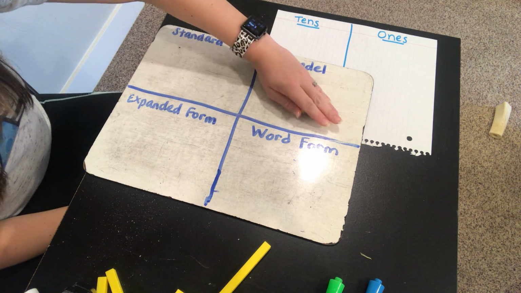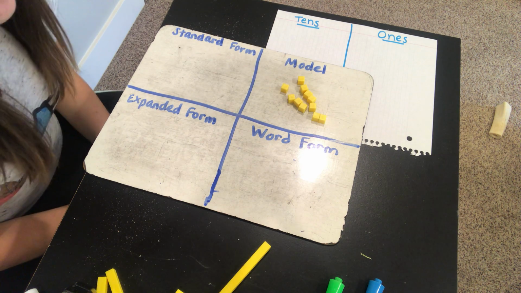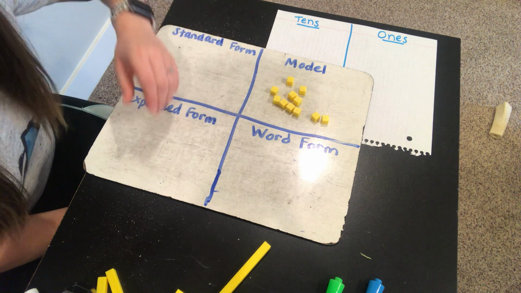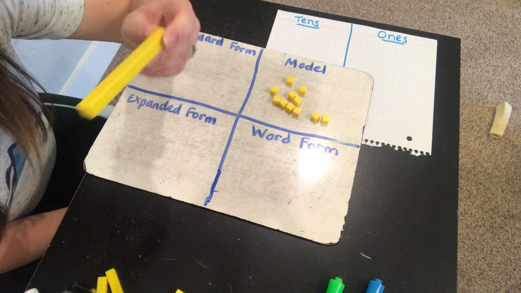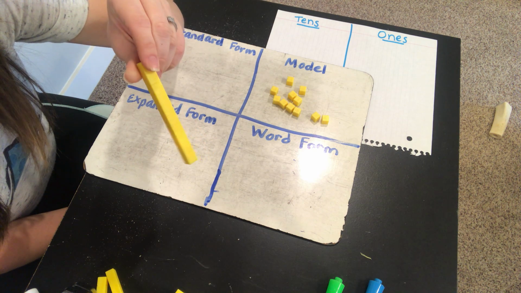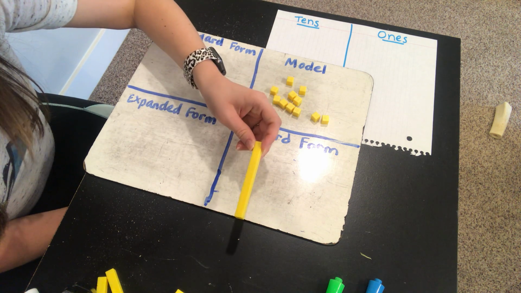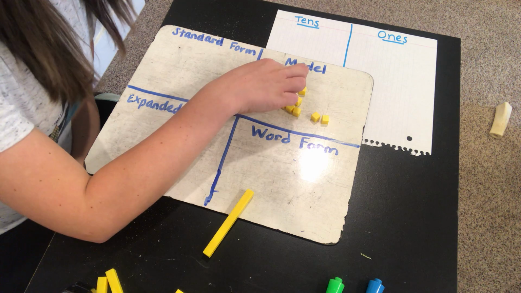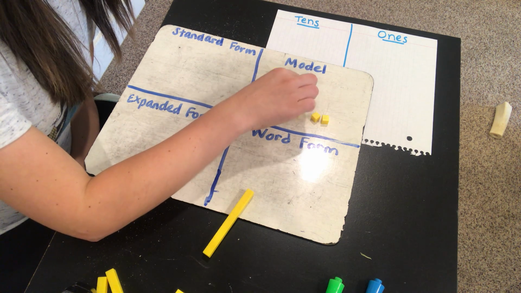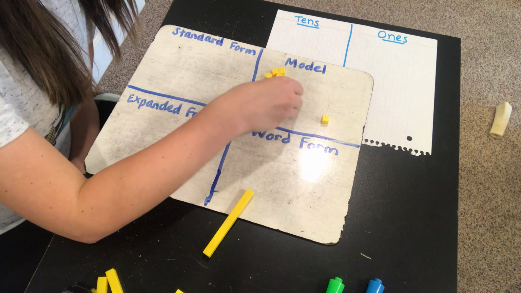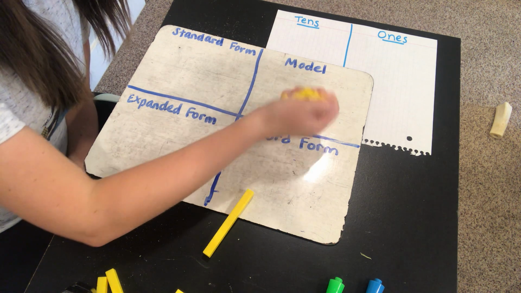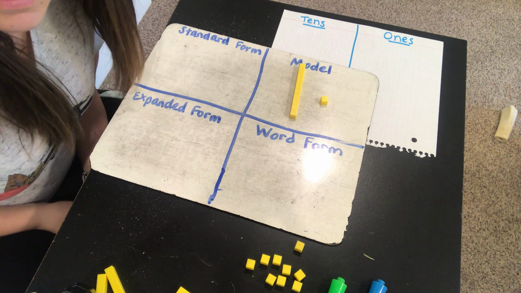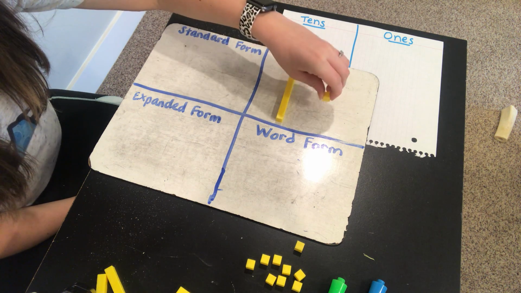Okay, I have 11 ones. This is 11. This is a way to show 11. But when we're working with tens and ones, you can exchange some of these ones to make a 10. So how many ones do I need in order to use one of these? I need 10 ones to trade out for this 10. So if I have 10 ones, I can make a trade. 1, 2, 3, 4, 5, 6, 7, 8, 9, 10. Okay, so these 10 ones can be traded out for 1 10, and it makes it much quicker to build. So 11 is 1 10 and 1 1.